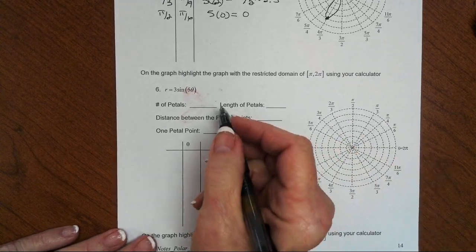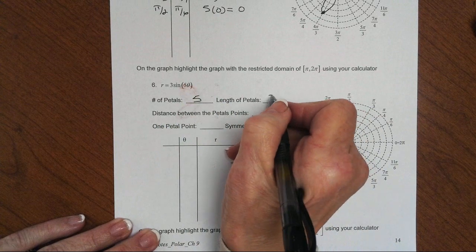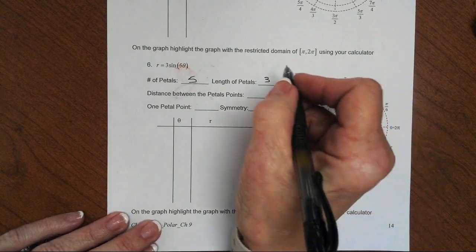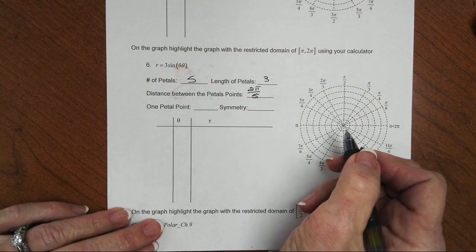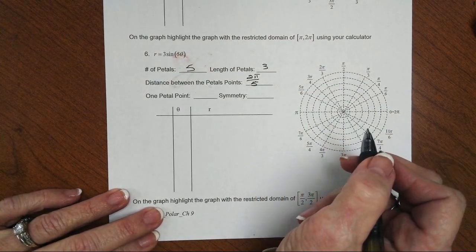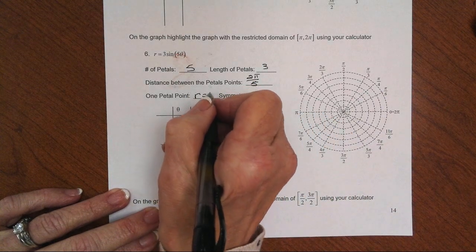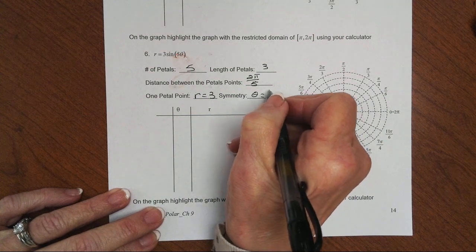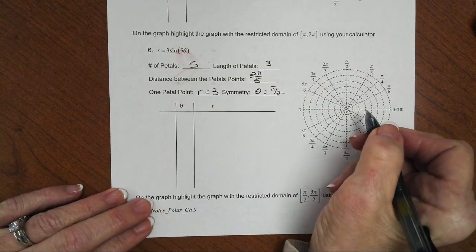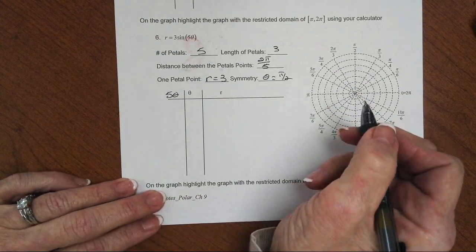Okay, now let's do the next one. 3 times sine 5 theta. So there's going to be 5 petals, and each one will be 3. The distance between the petal points, of course, will be 2 pi divided by 5, which gets to be a little bit of a challenging number. 1 petal point will have a radius of 3, and the symmetry will be around the line theta equals pi over 2, also known as the y-axis. So we're going to pick some convenient points. We don't need a lot.